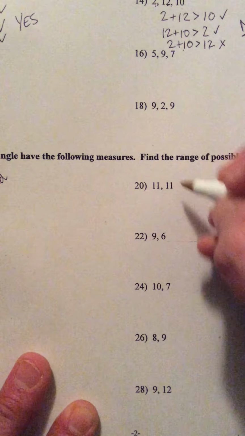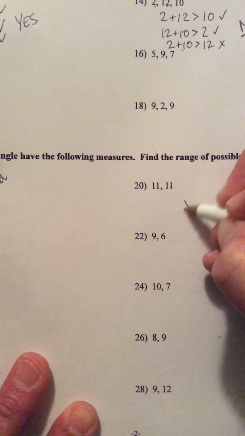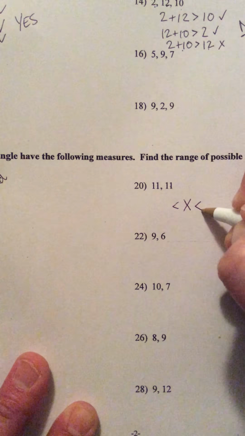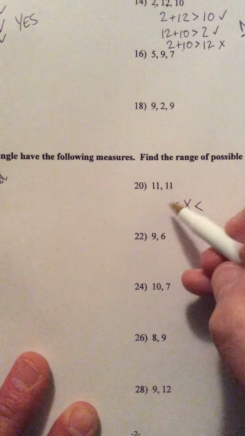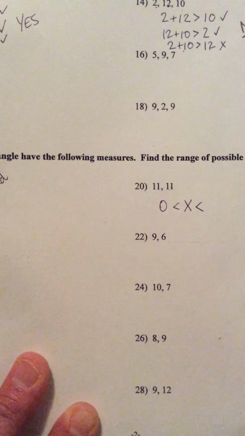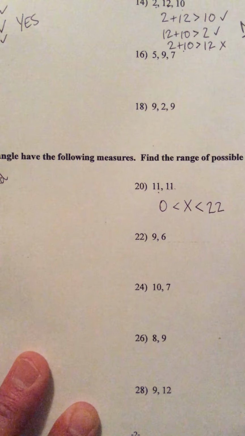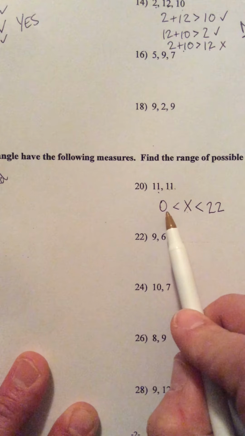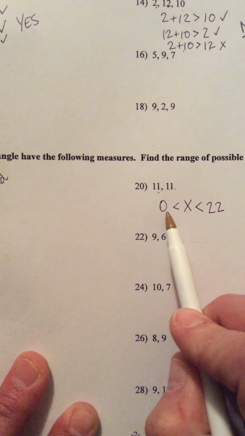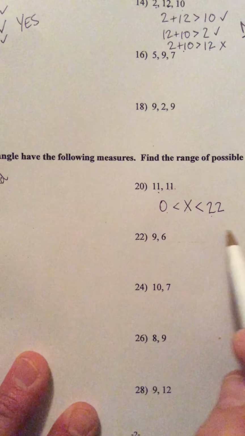Let's look at our second set. They give us two numbers, 11 and 11. Again, put your inequality there. To get the number on the left over here, we subtract. 11 take away 11, 0. 11 plus 11 gives us 22, which means any side length that's larger than 0 but smaller than 22 will work and form a triangle.